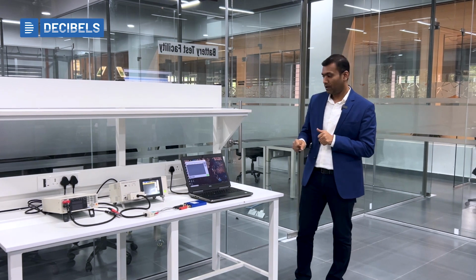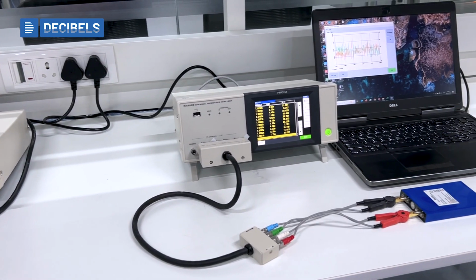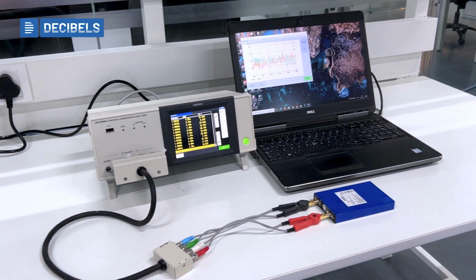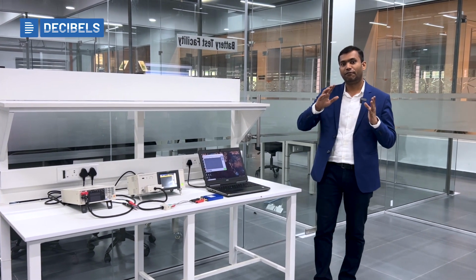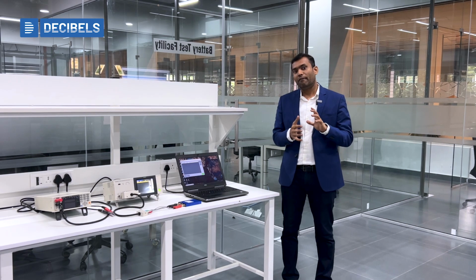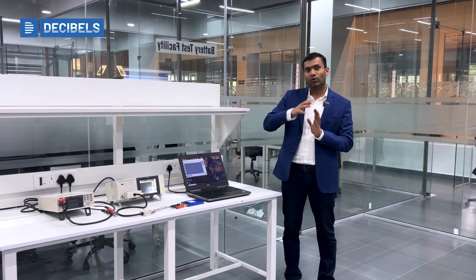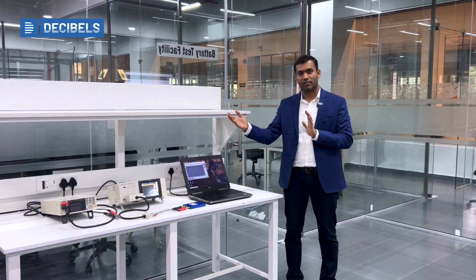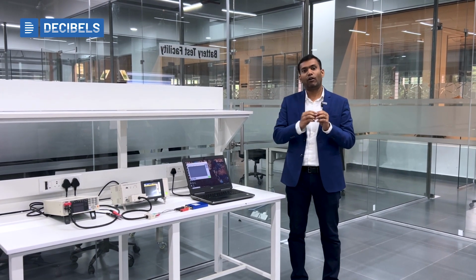To make that happen, we have specific test equipment, which looks like this right now. It is an electrochemical impedance analyzer. These machines come in various frequency ranges. For a lithium-ion cell, you would require a frequency from 1 millihertz, that means 0.001 hertz, to about 200 kilohertz. We can also get machines which do 0.1 hertz to 10 kilohertz, and machines typically called LCR meters.